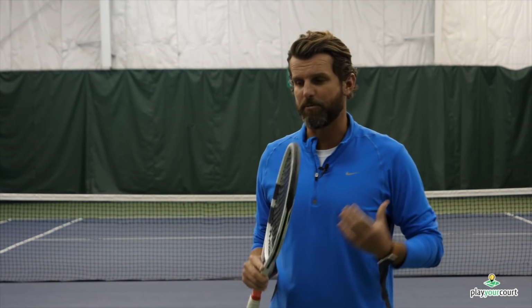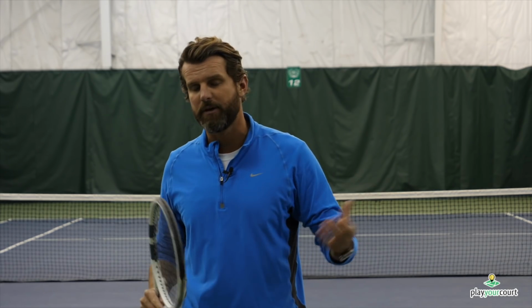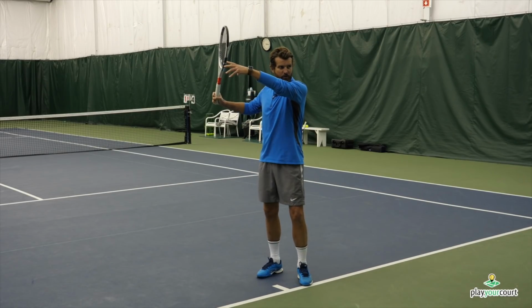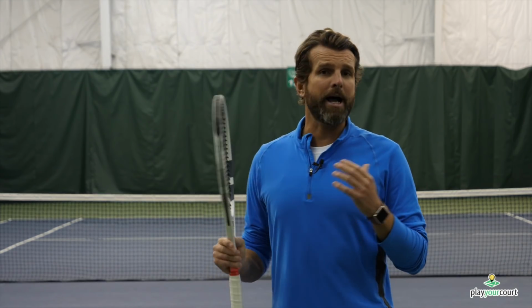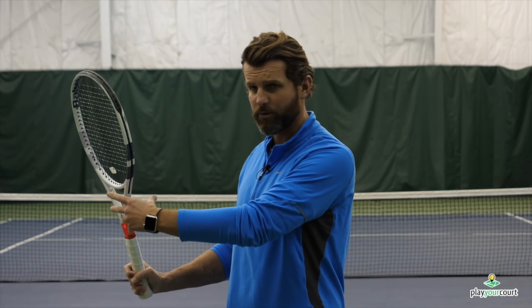You can see it's more defined, but every pro on the tour, with the exception of maybe Serena and a few of the other players, they're all getting this massive shoulder turn. So if you're not doing it, try to add it to your game. And just remember, when you go to take your racket back, keep the left hand with the throat, and it's going to happen all on its own.